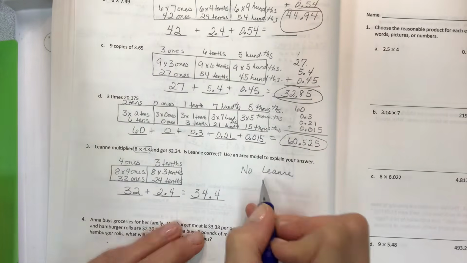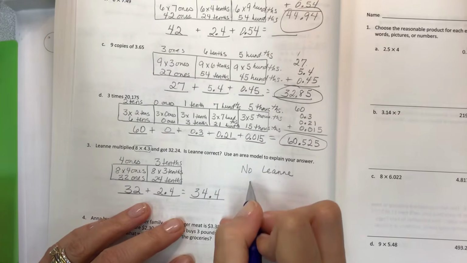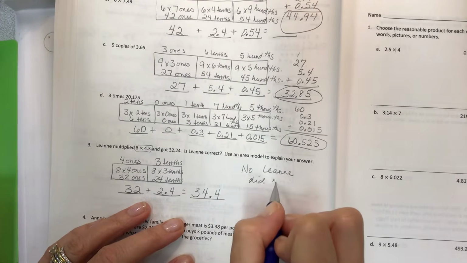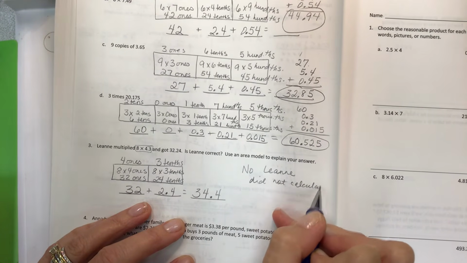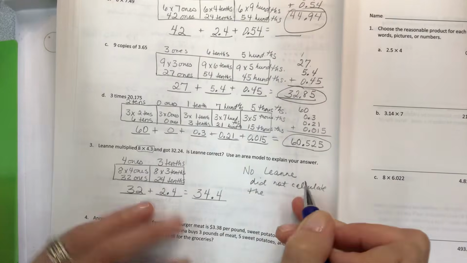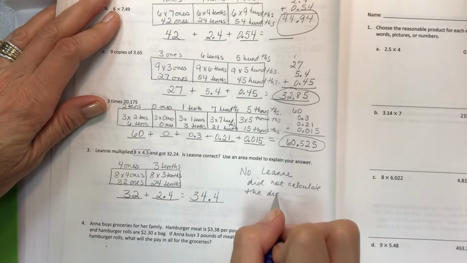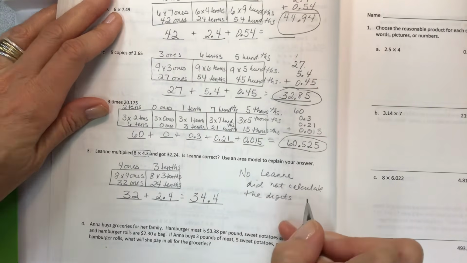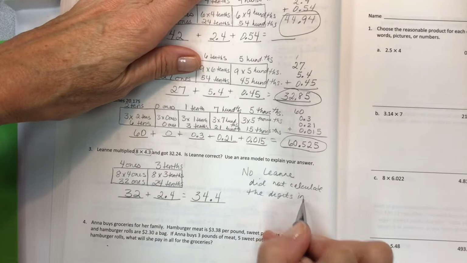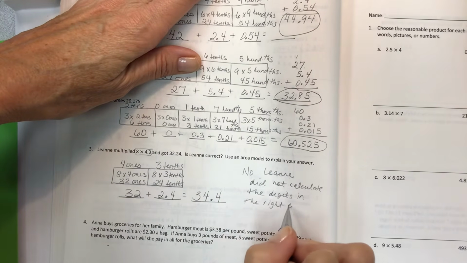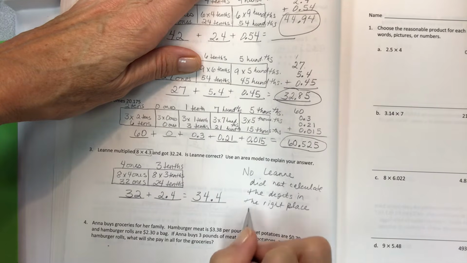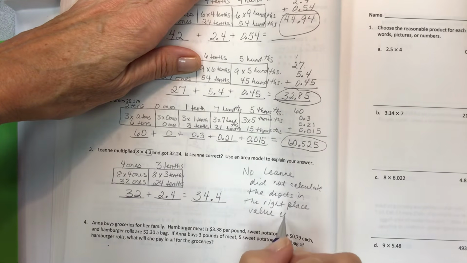Leanne did not add, or did not calculate, the digits in the right place value columns.